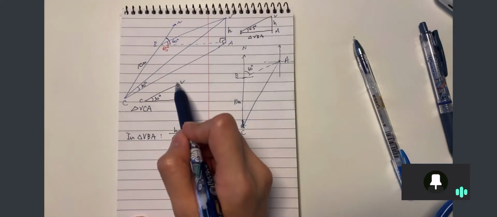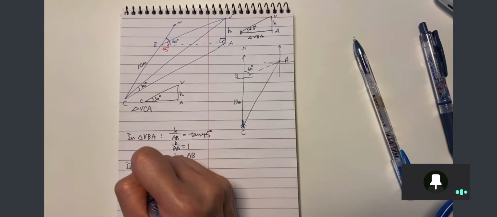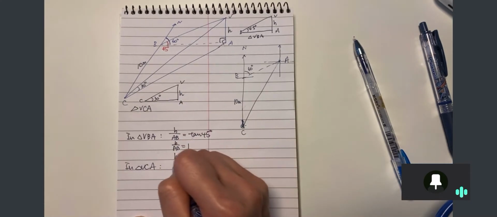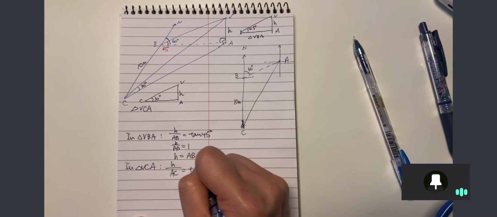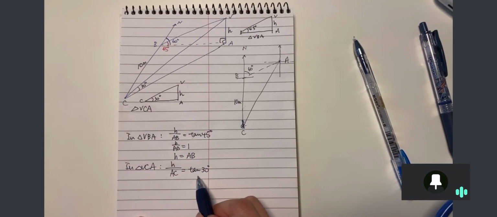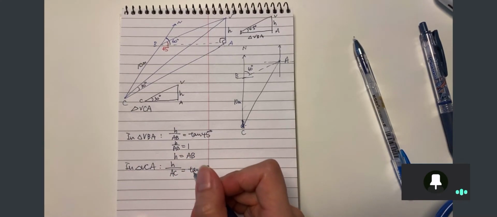Okay, and then you consider the triangle VCA. In triangle VCA here, also you can have the tangent 30. H over AC equals tangent 30. And I hope that you remember this is a special angle you can replace by 1 over root 3.